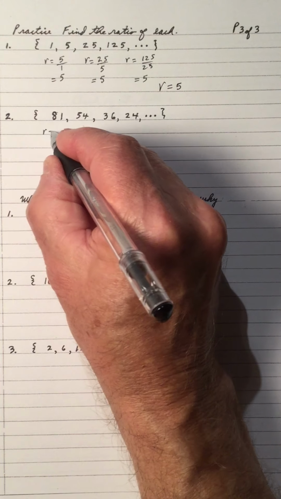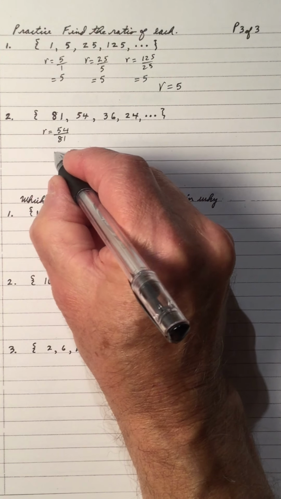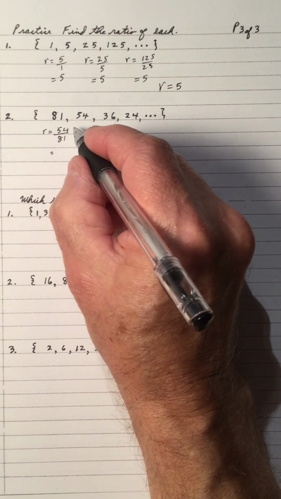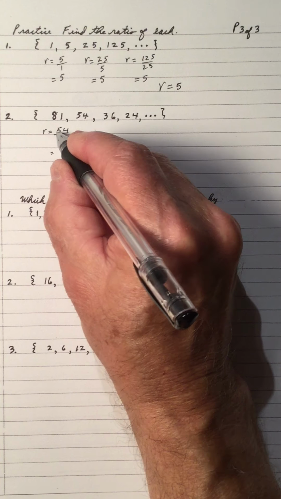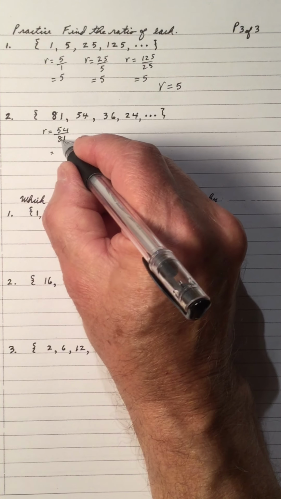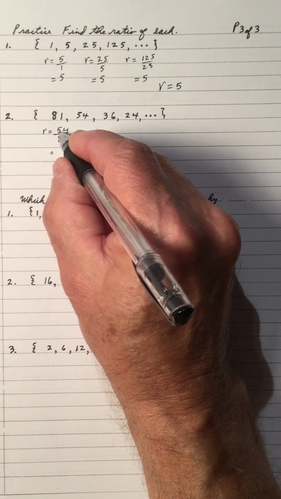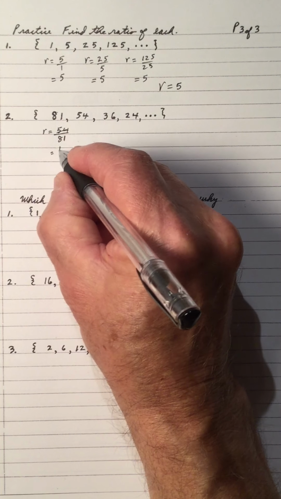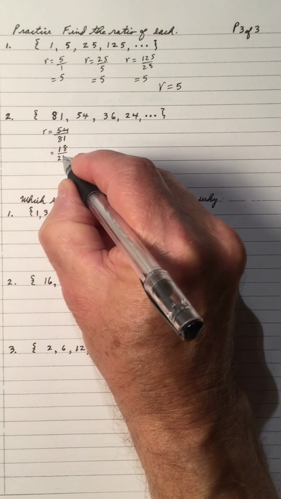Now we have a ratio of 54 divided by 81. Now we've got to reduce this down. So we can see they're not even. Notice the digits add up to 9, so this number is divisible by 3. This adds up to 9, so it's divisible by 3. So if I divide 3 into 54, I will get 18. 3 into 81 is 27.